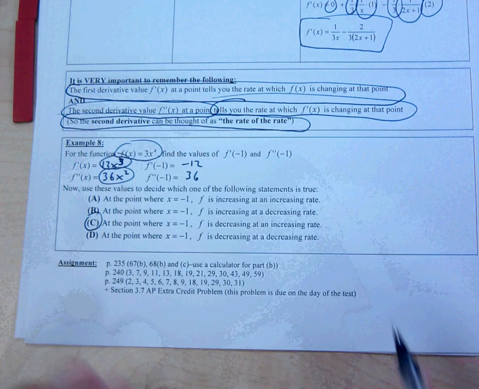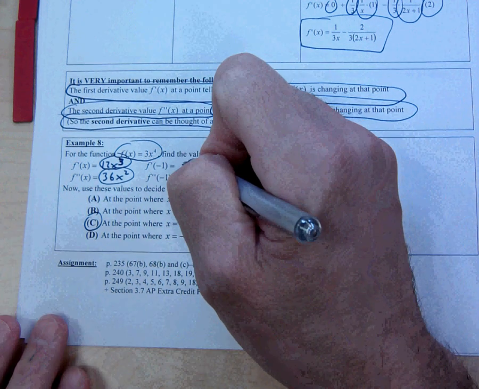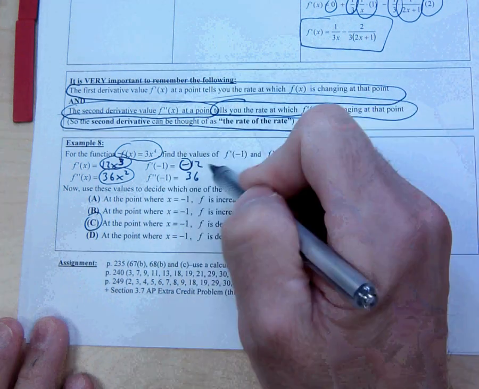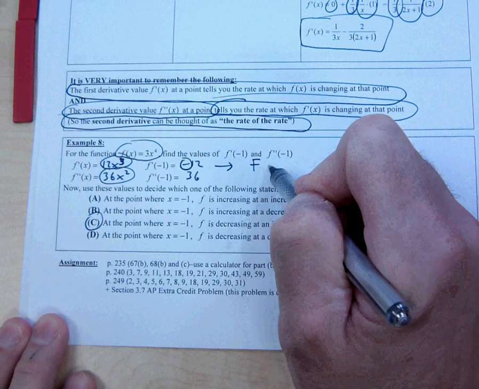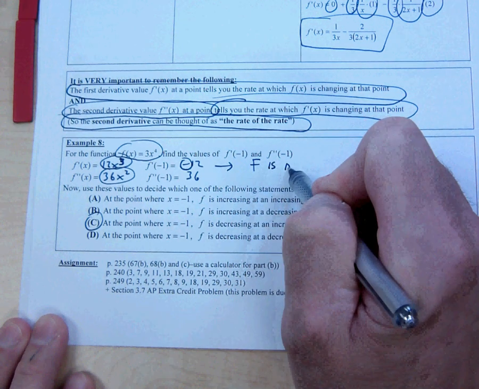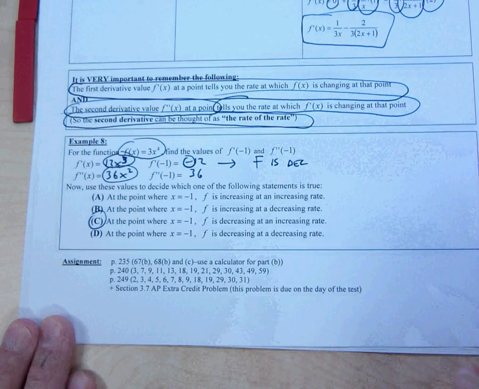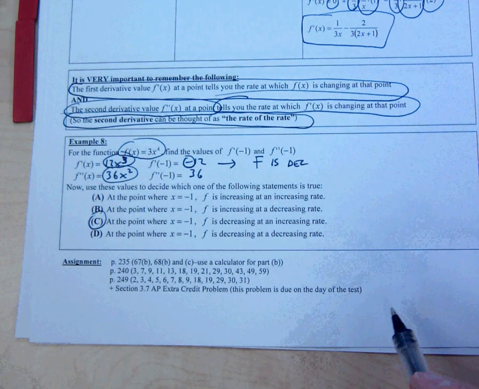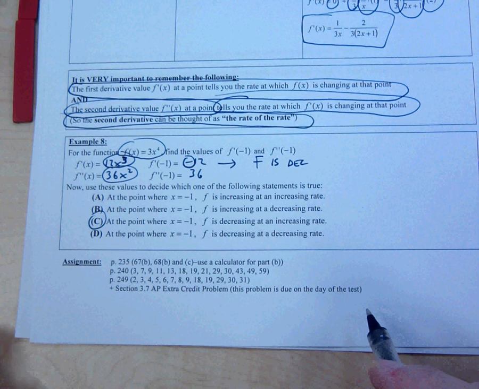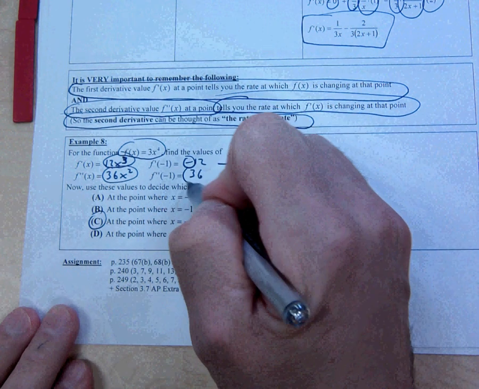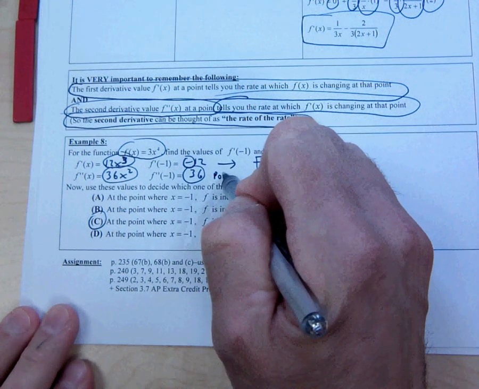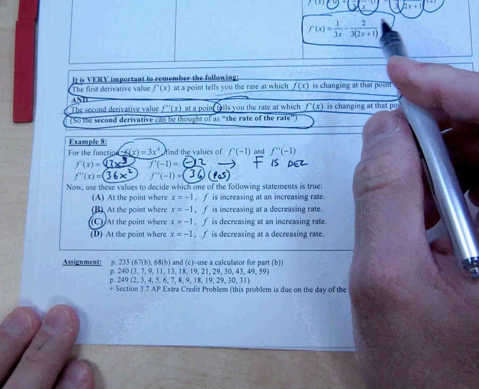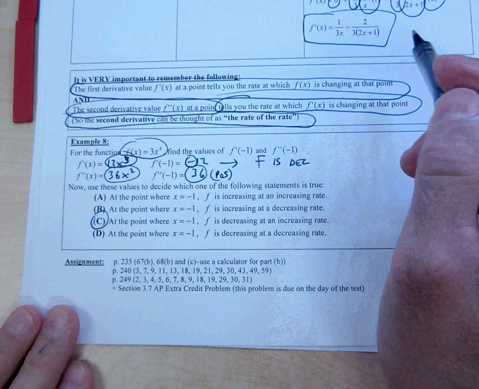Let's talk about that. The fact that f prime is negative tells you what? F is what? Decreasing. Everybody with me on that? Right? Whenever f prime is negative, the original function f is decreasing, right? And the fact that this is positive tells you what? That f prime is what?